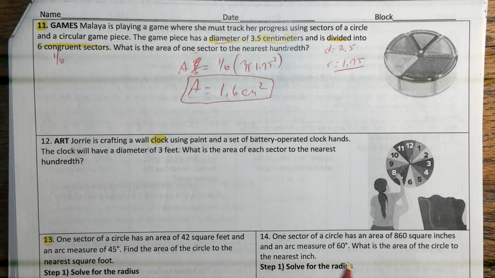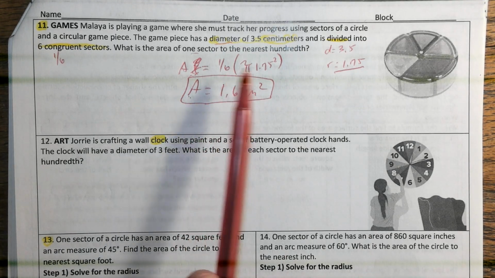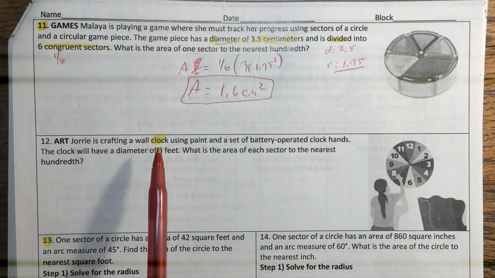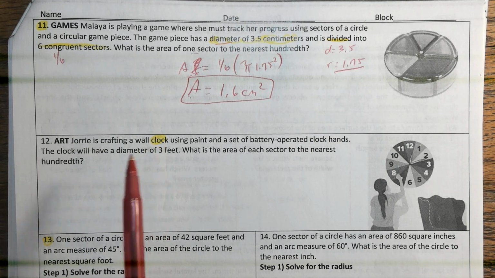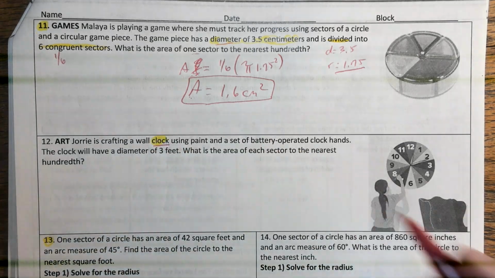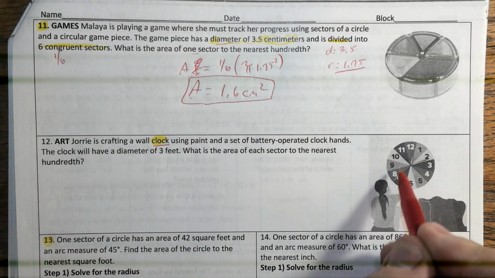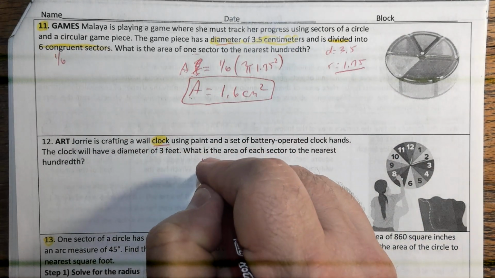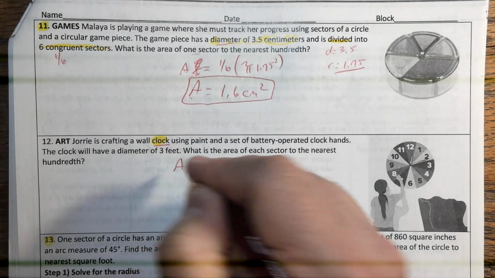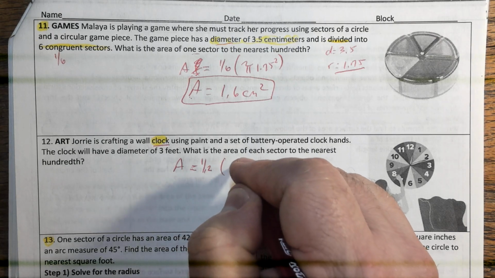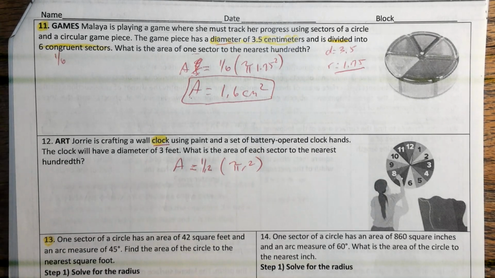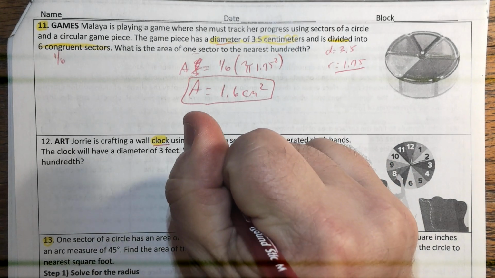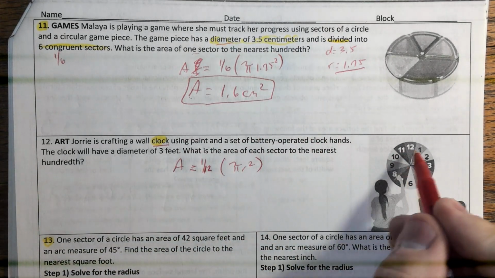All right, number 12. So this is what you guys are going to do. You're going to do the same thing I did here, except notice, this guy's graphing a clock. Your hint here: a clock, how many sections does it have, or how many hands or numbers? It has 12. So this is going to be 1 over 12. I'll just write this in for you. 1/12, because it's a clock. So there's your hint.